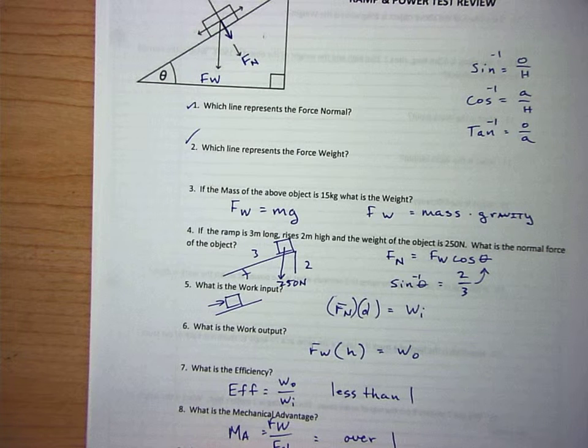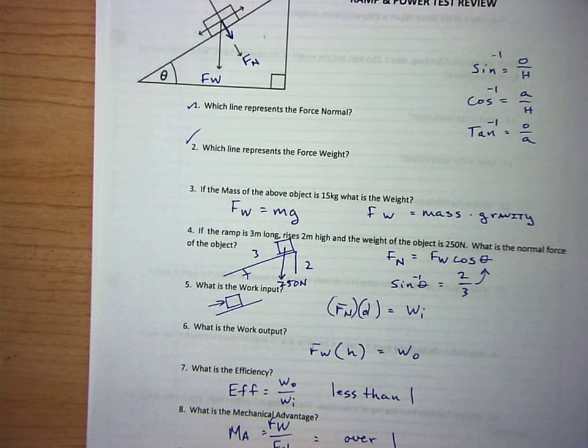This involves the power equation. Power is going to be, because you are actually pushing it up the ramp, so because you're doing it, it's going to be your work input divided by time gives you power.